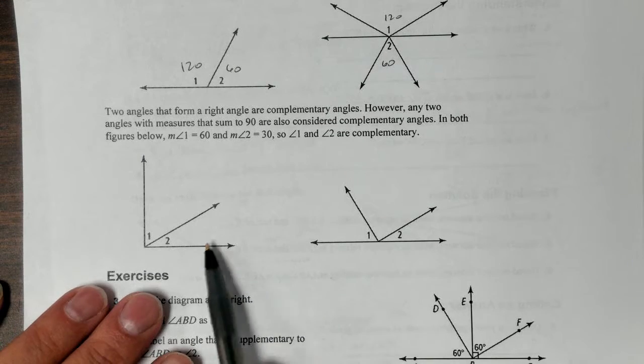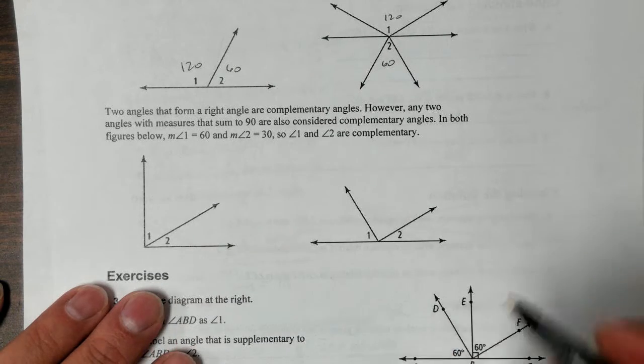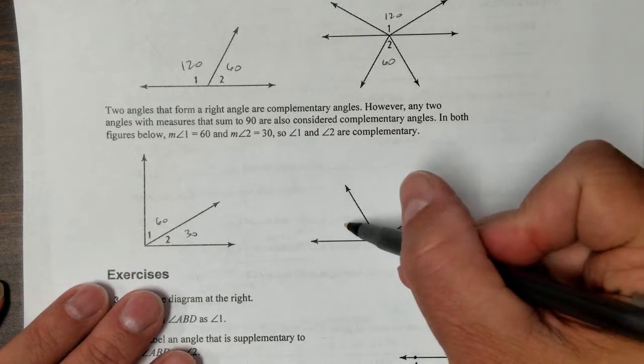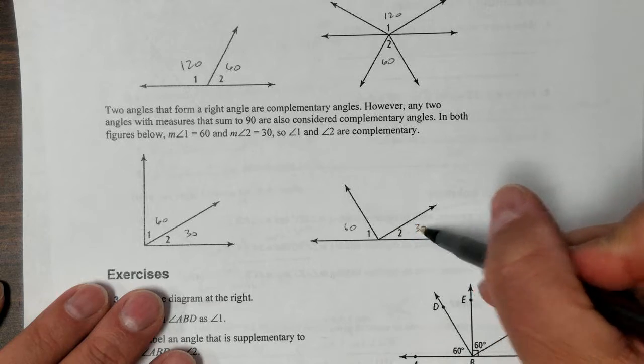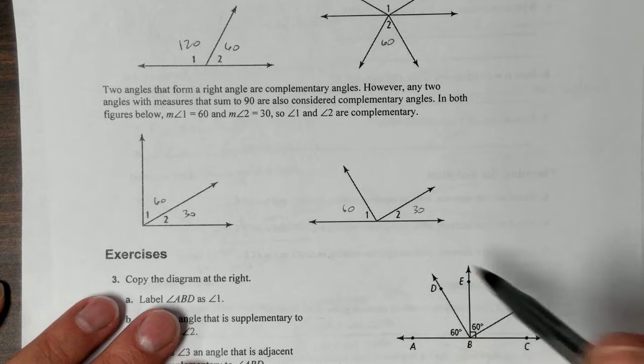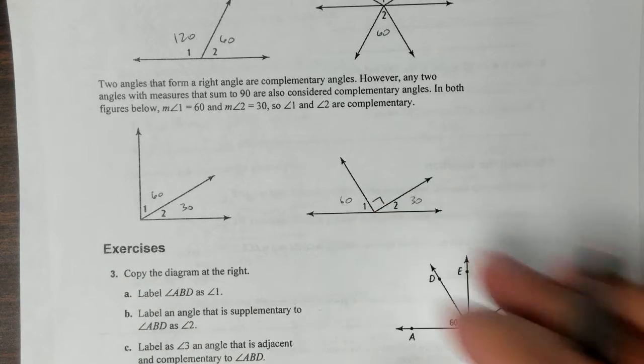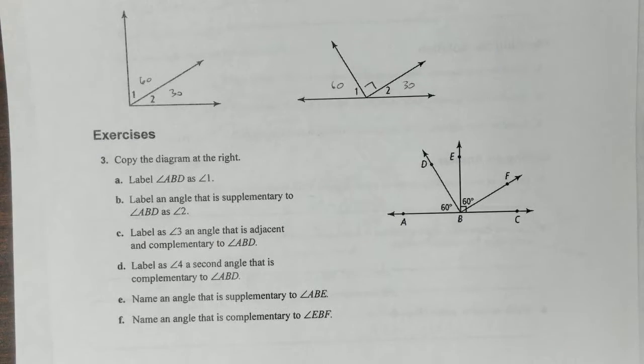And then same thing here. They have 60 and 30, which means it's 90. And this is 60, and this is 30, which means the inside would be 90. So those are things we would know, and that's just the notes.